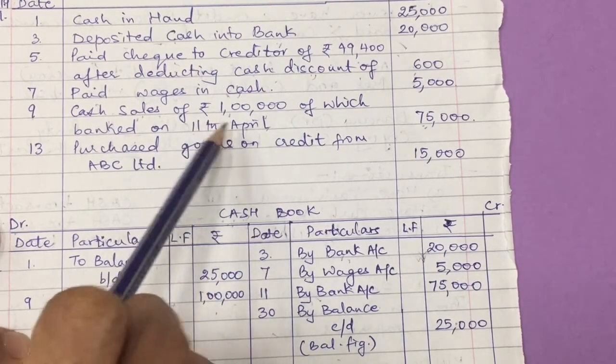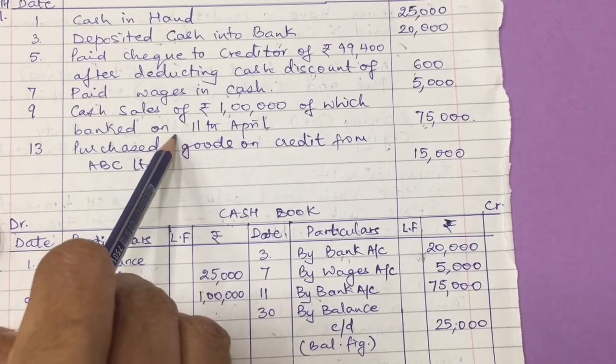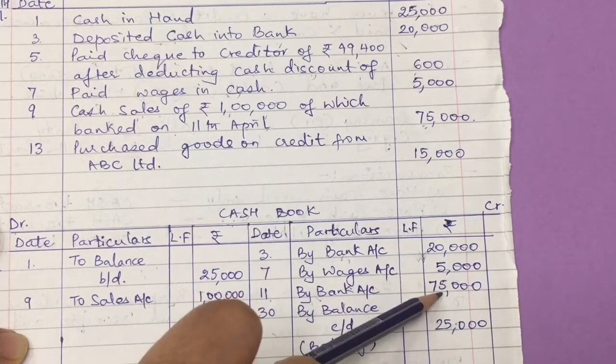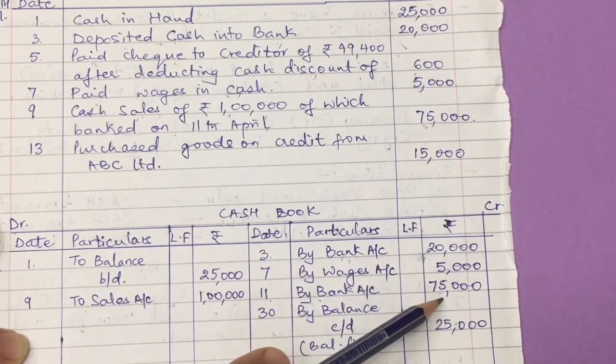Okay. And I have banked 75,000 out of this on 11th April. So on 11th April, my cash will be crying because it is going out of the party. It is going to the bank. So by bank 75,000. Cash on the credit side 75,000.